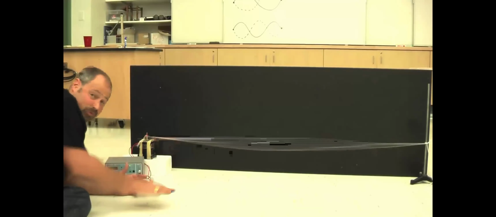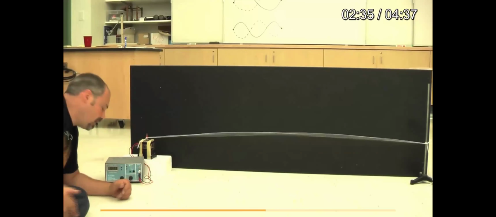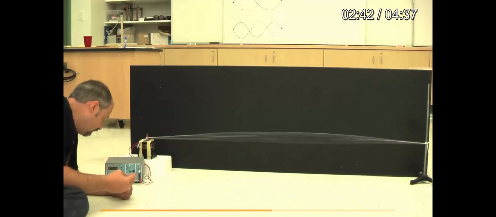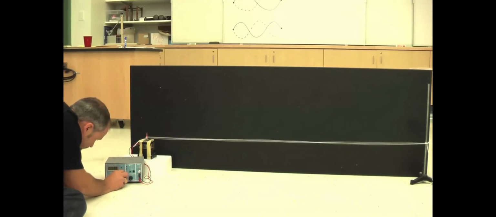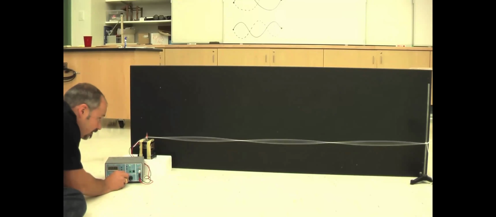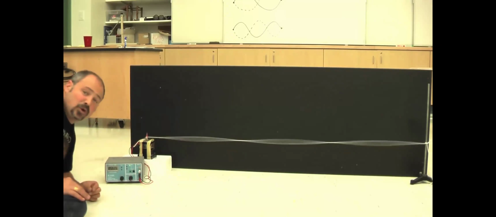If you increase the frequency, you can get two loops. Increase the frequency more. There, can you see 3 loops? And there we go. So that's the third harmonic.